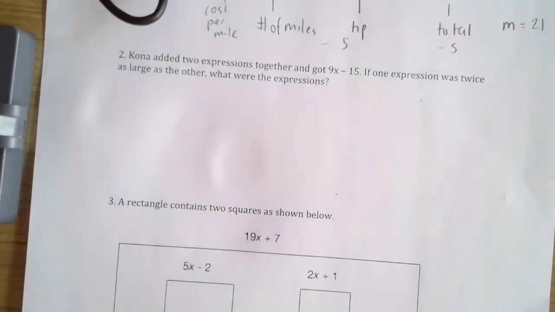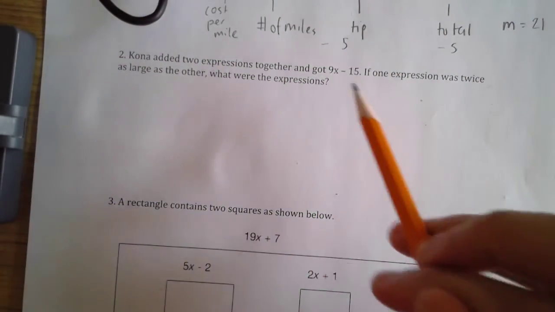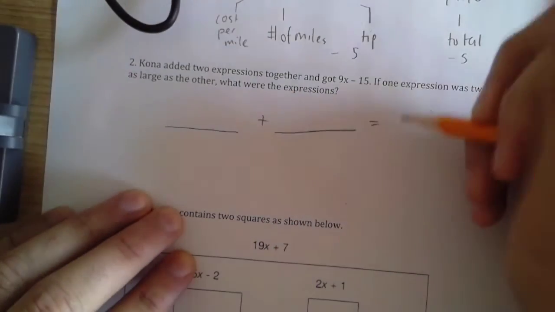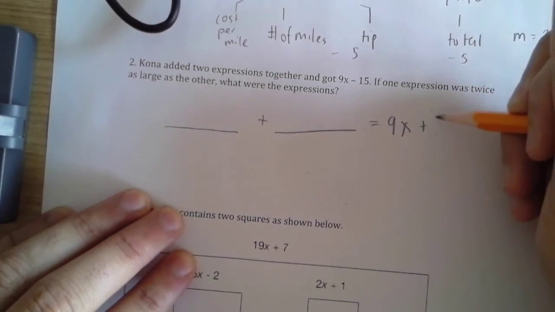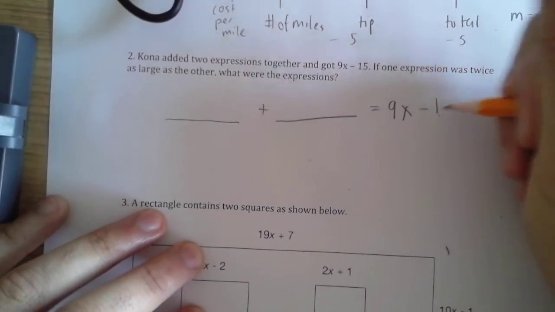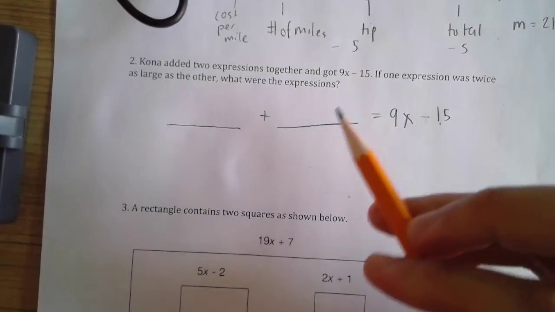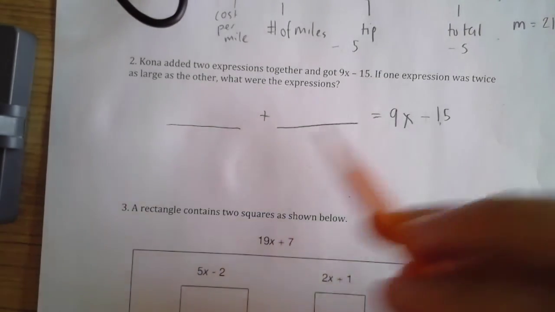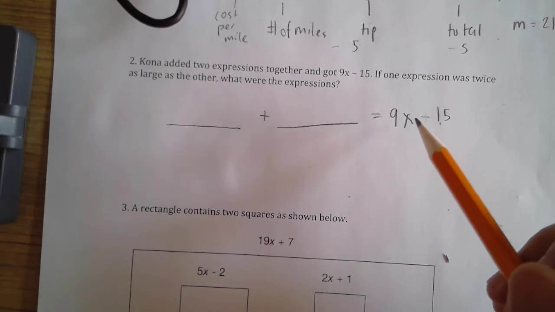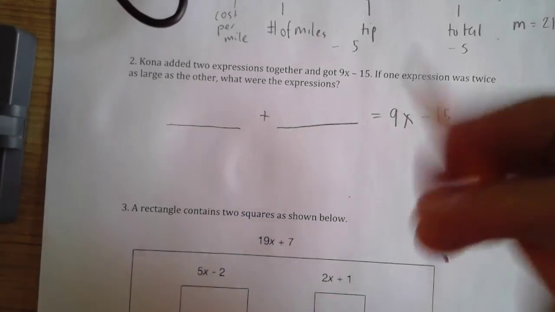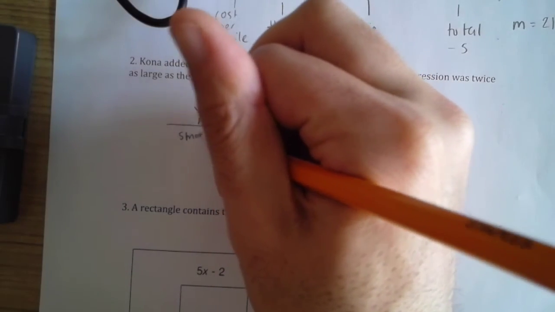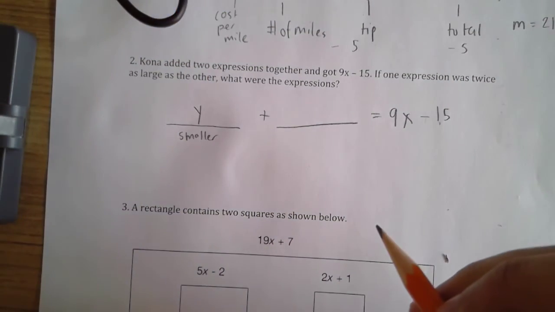Question number 2 says, Kona added 2 expressions together and got 9x minus 15. So I have 2 expressions. I don't know what they are just yet, but when I added them together, it's 9x minus 15. One expression was twice as large as the other. I don't know which one either one of them is. And I don't want to use x because I'm already using x in this equation. So instead I'm going to use y. And y I'm going to say is the smaller of the 2 expressions.